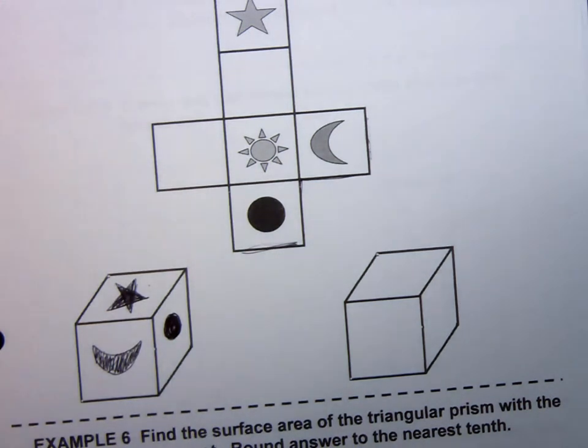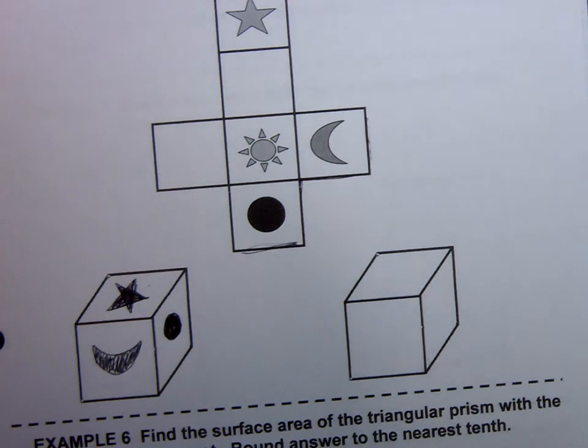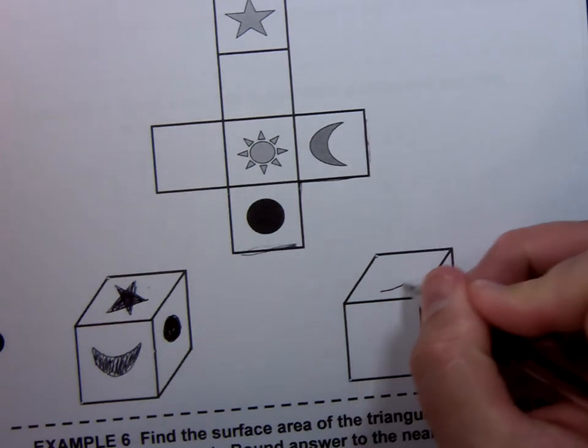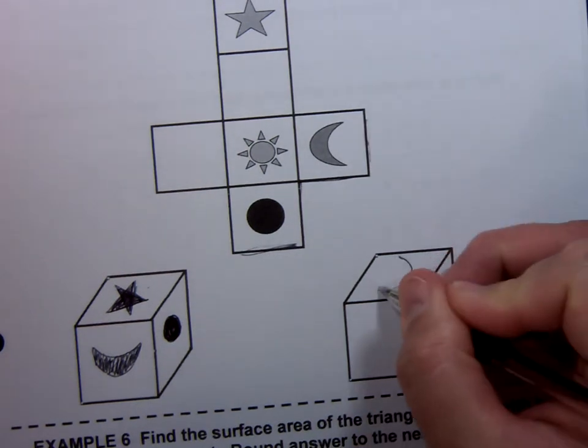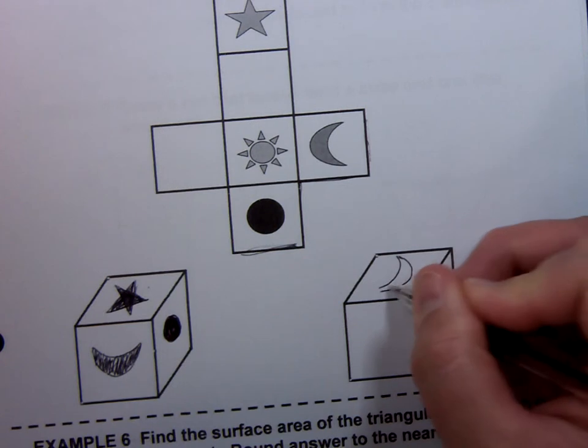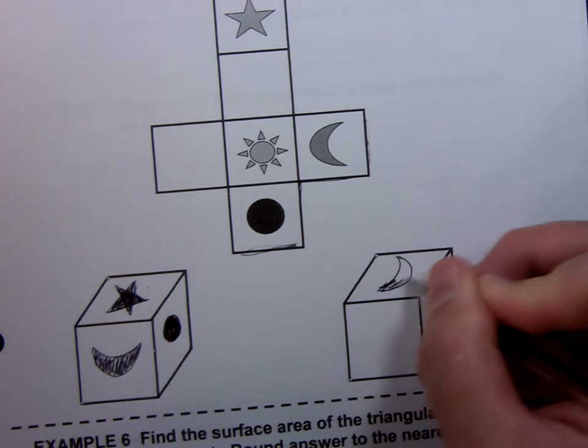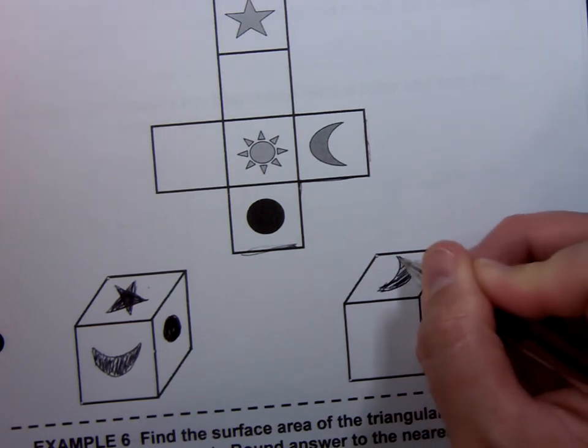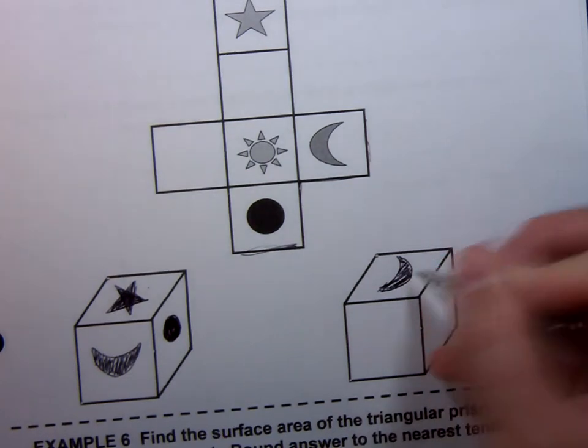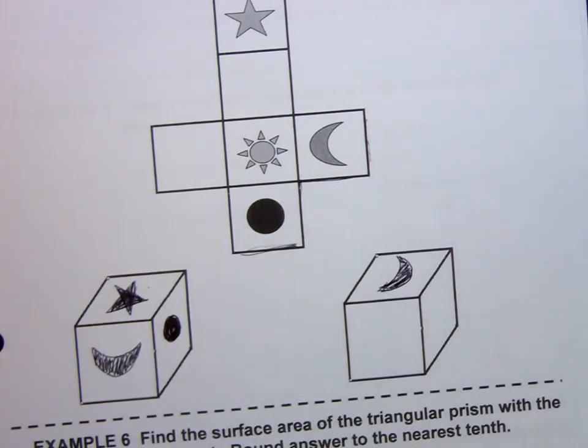Let's try a different perspective. Let's say I put that crescent moon here, and you could come up with a lot of different possible perspectives. These are just two of them. If I put that crescent moon up here, going that direction, then what would I have?